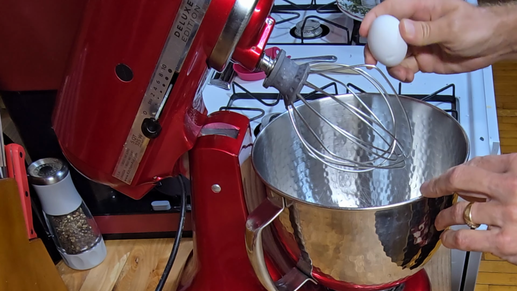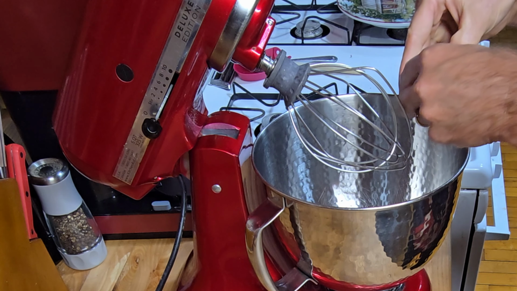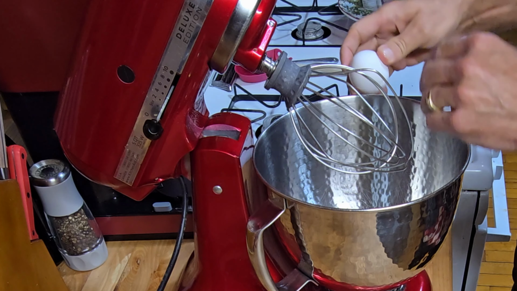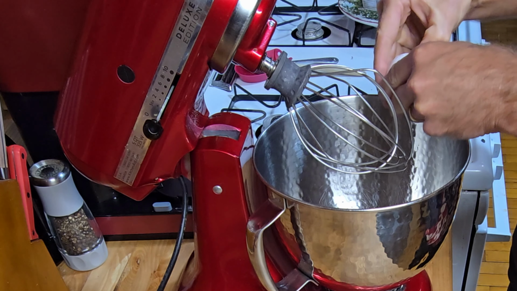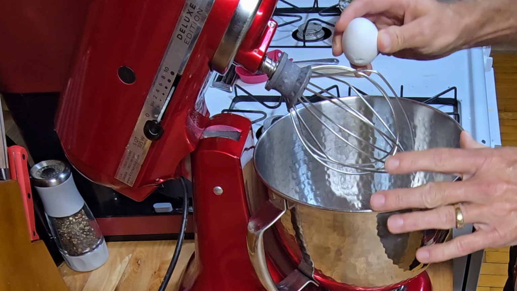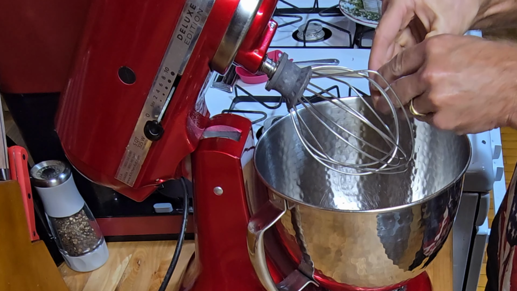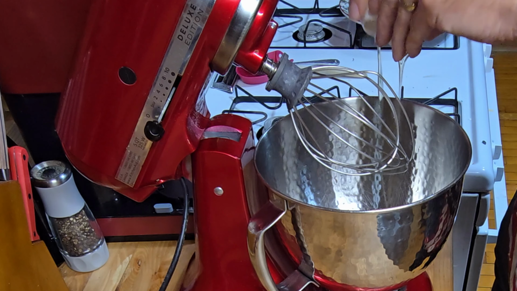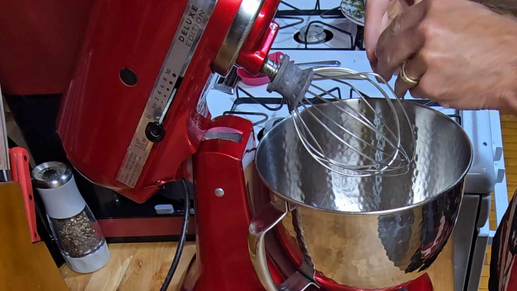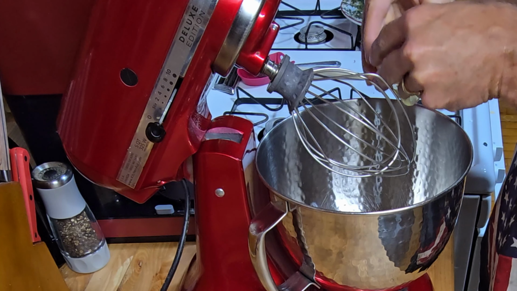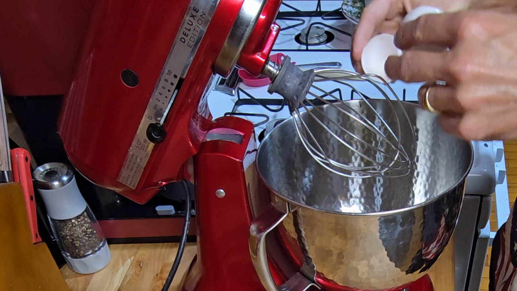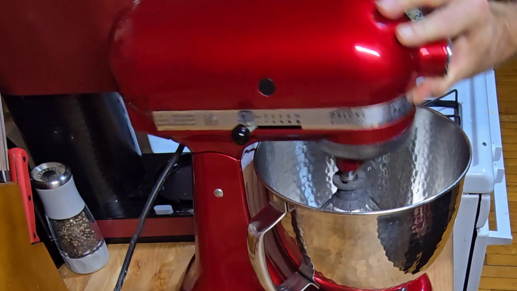The ChatGPT recipe calls for 4 whole eggs. 1 egg, 2 eggs, 3 eggs, 4 eggs. Then time for a mixy.